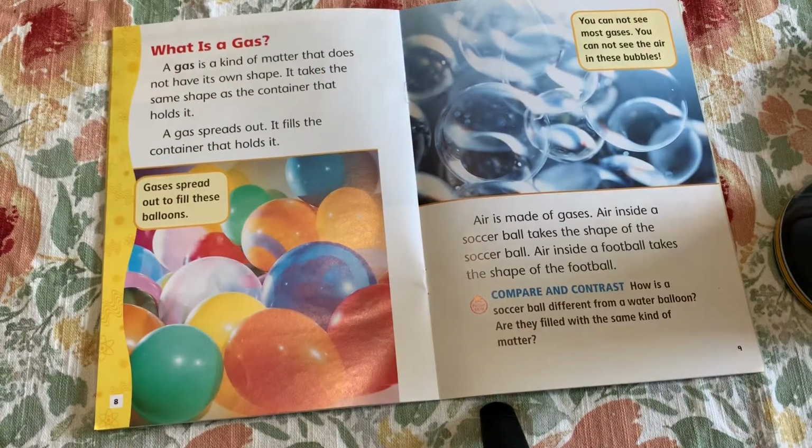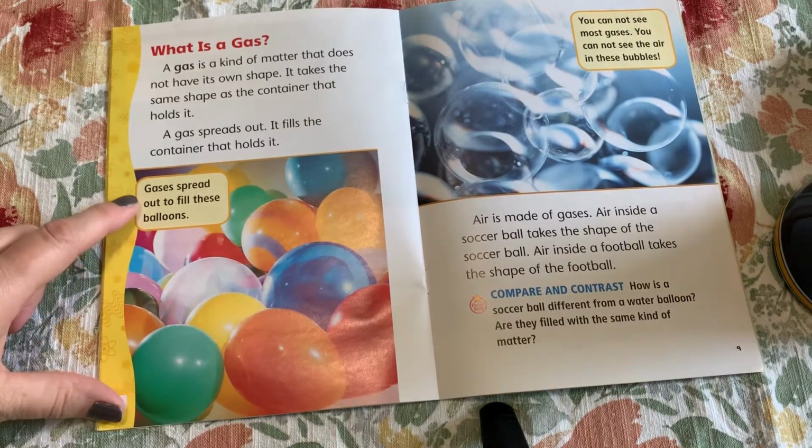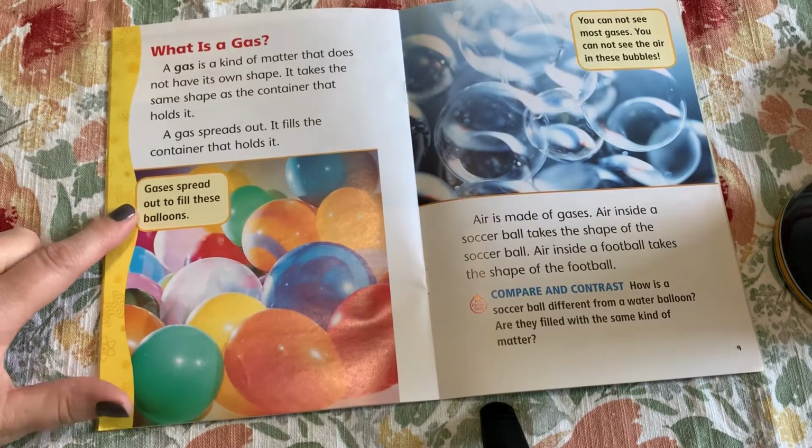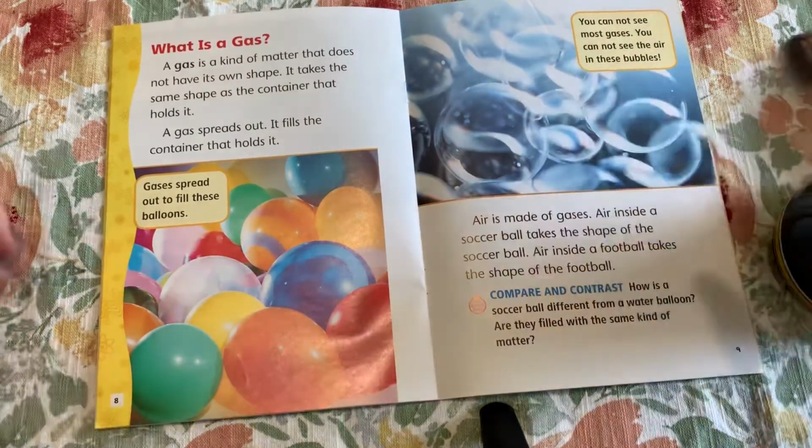What is a gas? A gas is a kind of matter that does not have its own shape. It takes the same shape as the container that holds it. A gas spreads out. It fills the container that holds it. Gases spread out to fill these balloons. You cannot see most gases.